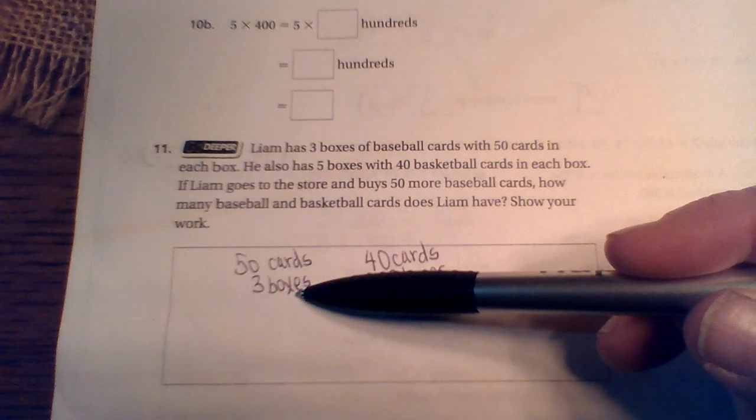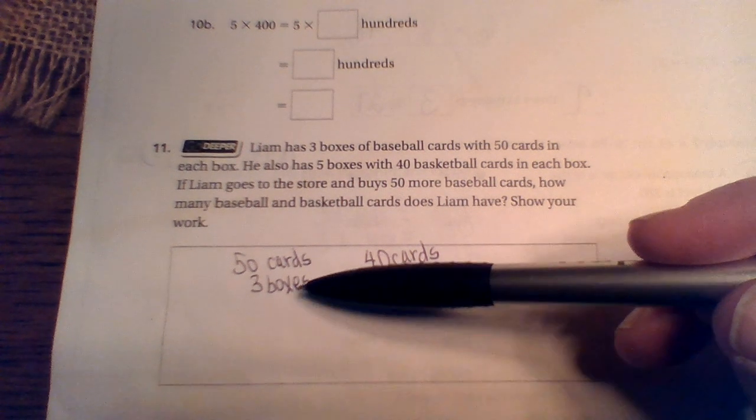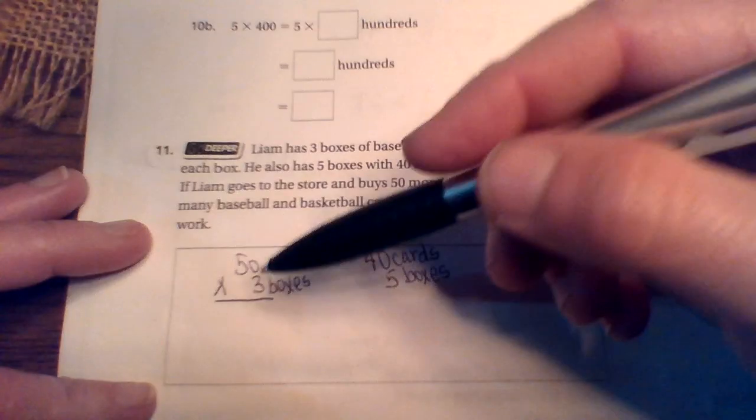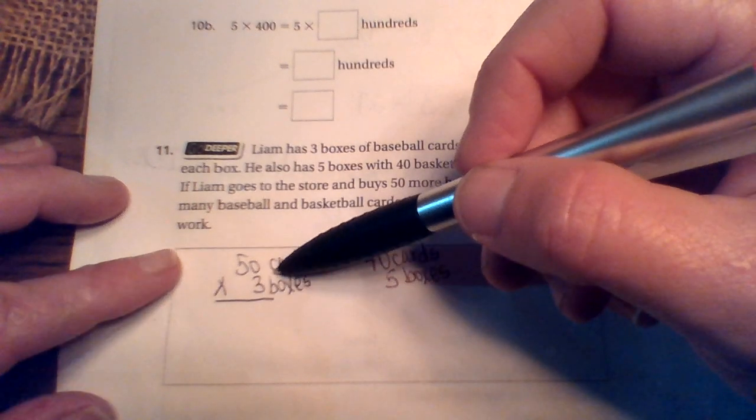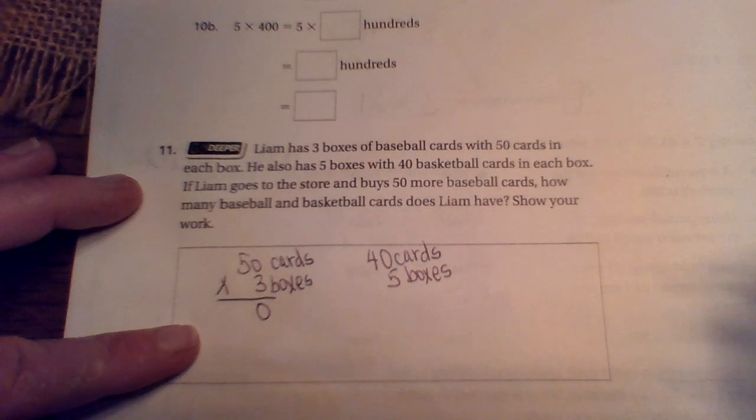Well, I could add it up, 50 plus 50 plus 50, or I could use my multiplication skills. And I think I can just use a basic fact mostly to get that correct answer. So I remember that I have a 0 at the back. So if I have a 0 on a number, I can write 1 0 down in my answer because I'm multiplying by 10. And then I can use my basic fact for 3 times 5.